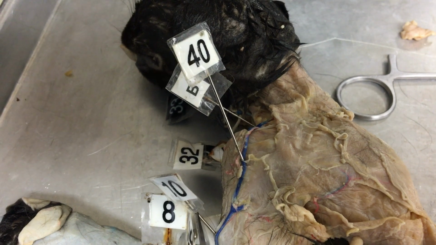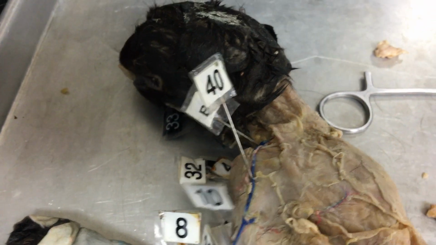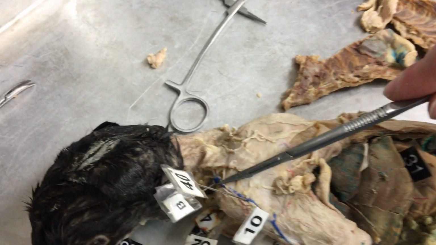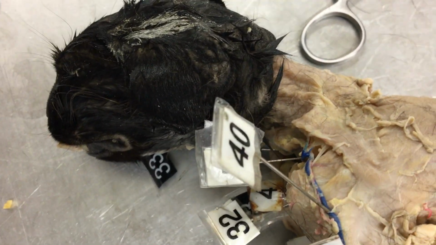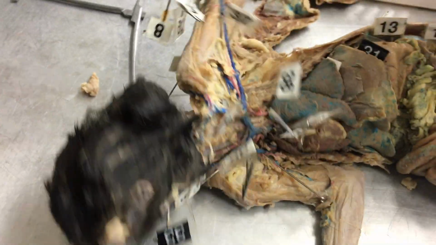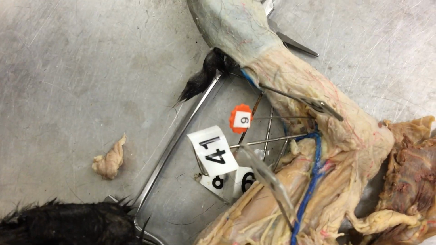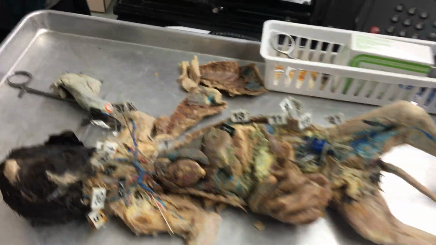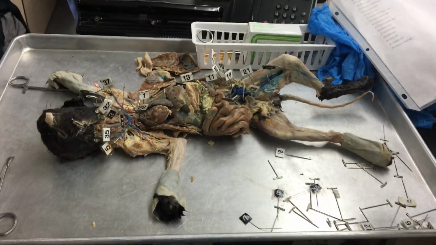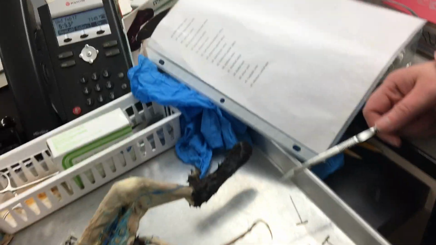Is cephalic. And then this one that says B is the superficial cervical. And then 41 is the median cubital or antecubital, which you don't have to know, but distal to that you have radial and ulnar. So that's a good way of telling where you are.